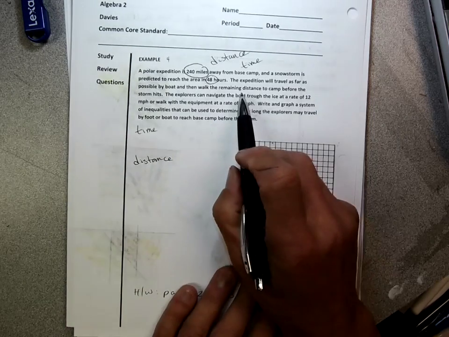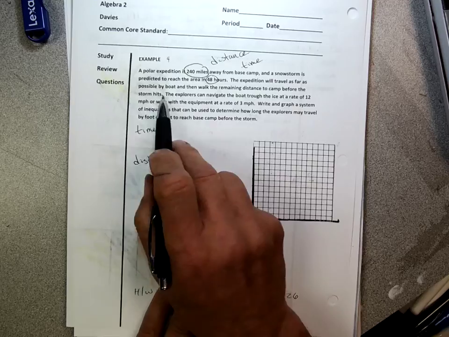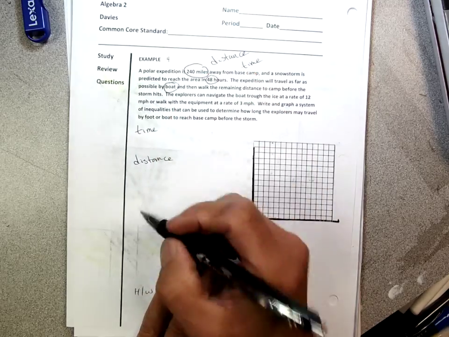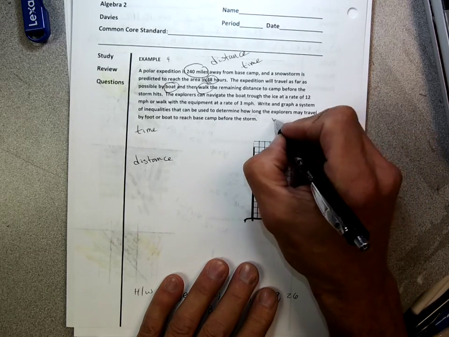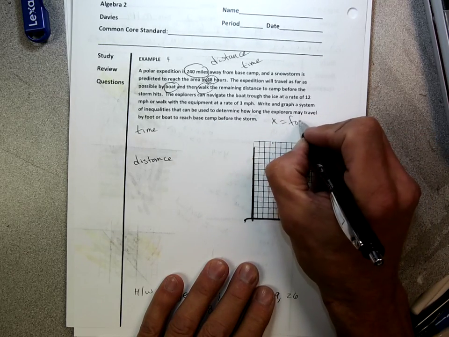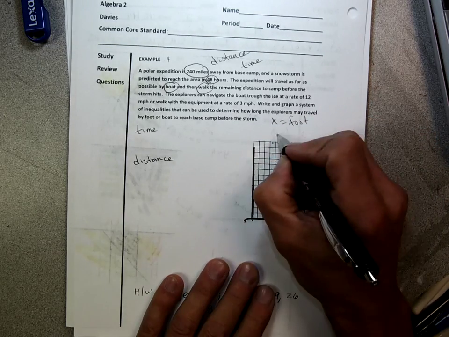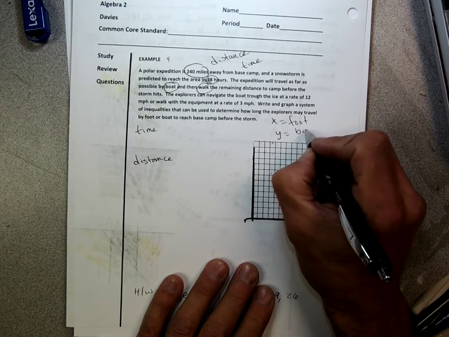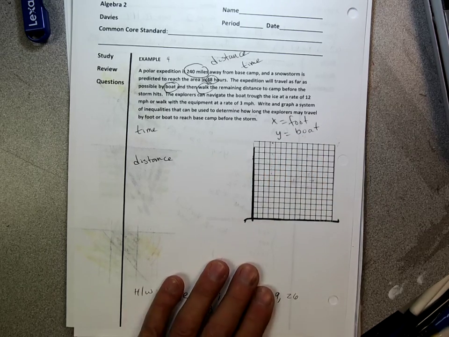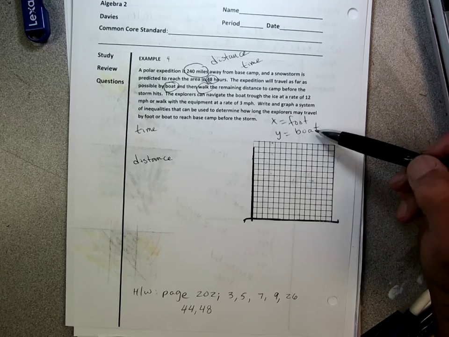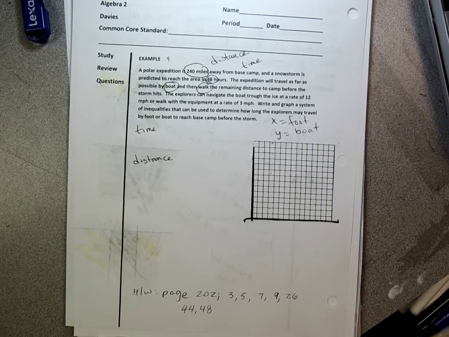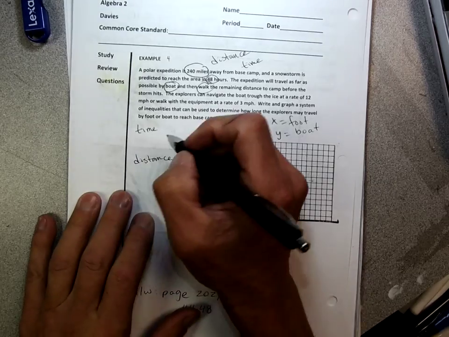Okay, so the expedition will travel as far as possible by boat. So maybe I've got boat and feet, and we're going to walk, so let's let x be on foot. I'll let y be by boat. So what I've got is two variables: x for foot, y for boat, and I'm going to have two equations. First, equation 1 is the time equation.